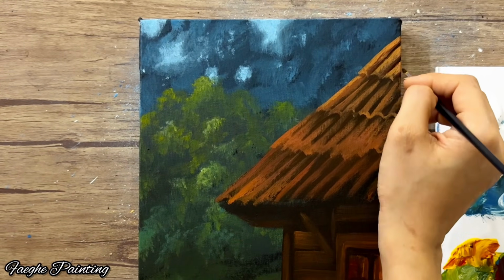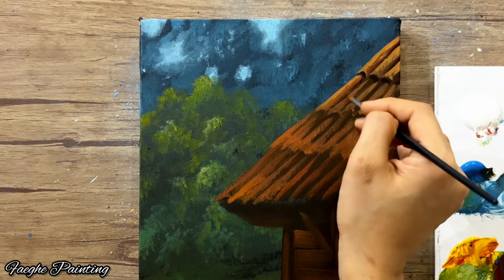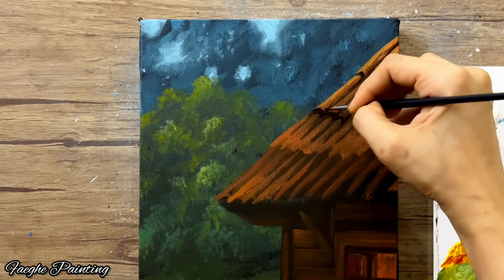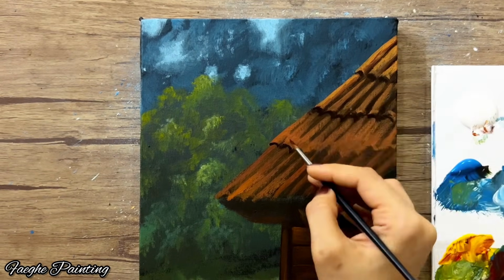With a small brush and a diluted dark color, I begin adding the shadows and smaller details between the roof sections. These darker lines help separate the individual boards and give the cabin a more realistic structure.